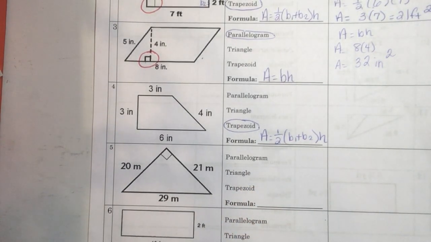Okay, so then I think, okay, what do my bases have to be again? Base 1 and base 2. What do they have to be again? They have to be, say it, they have to be parallel. So I'm looking for the parallel sides.